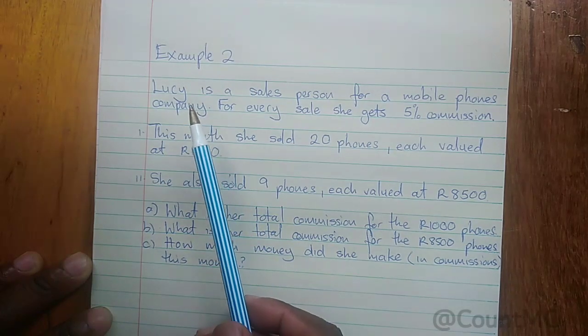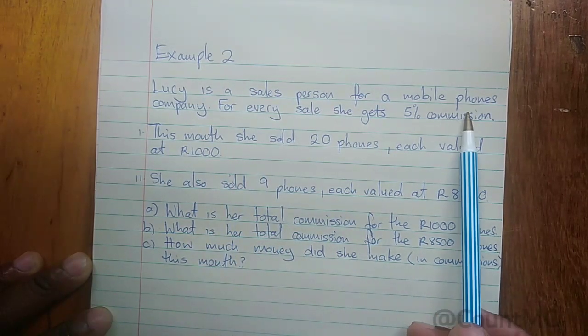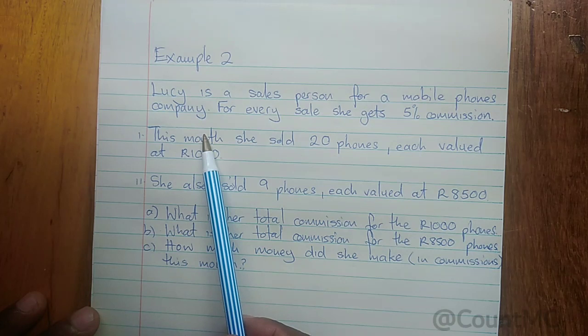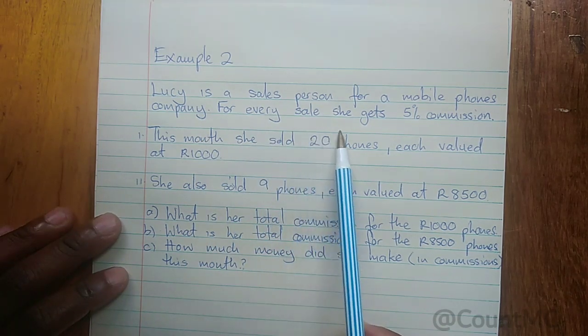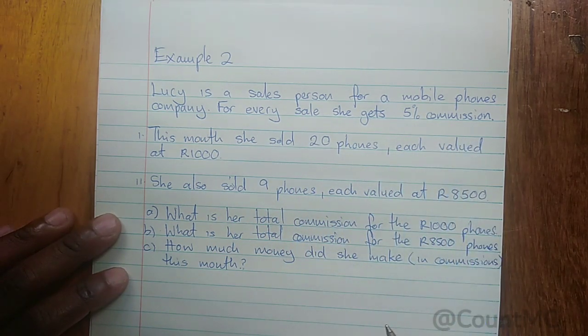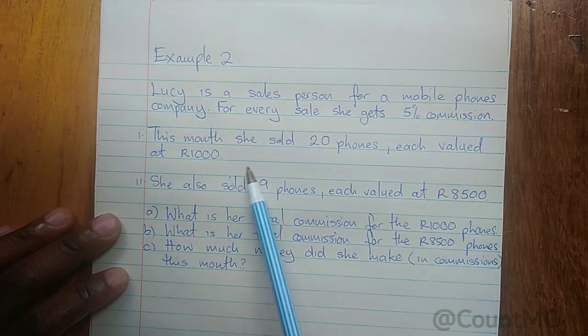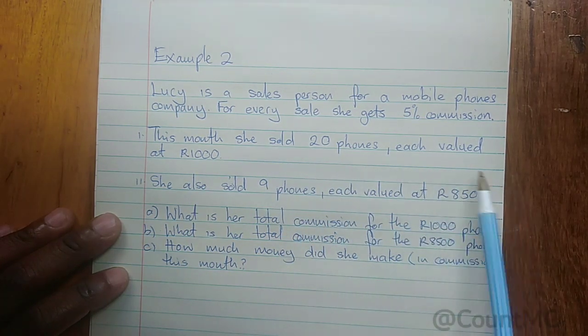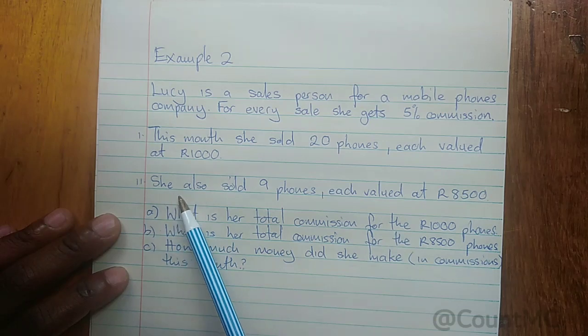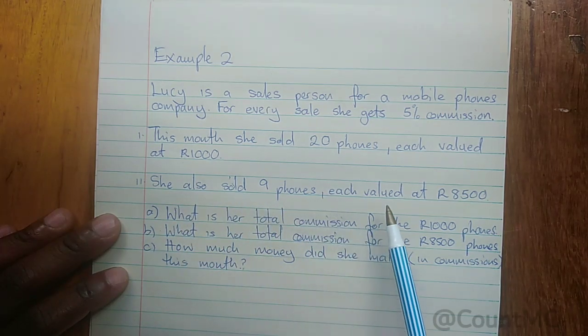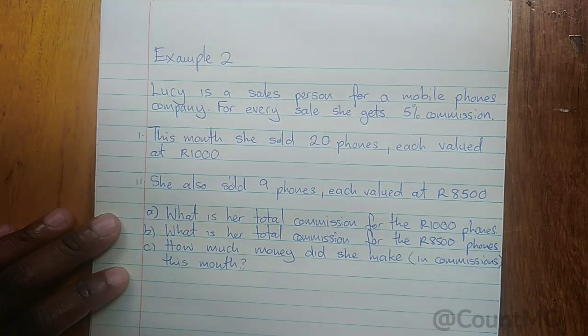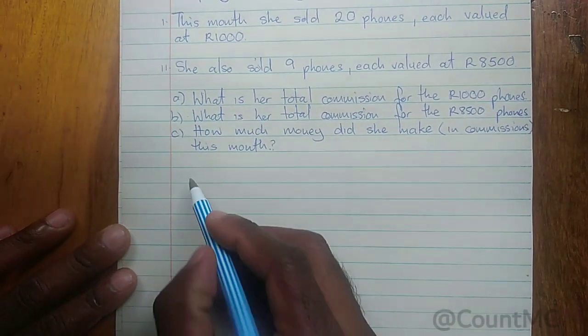Example number 2. Lucy is a salesperson for a mobile phones company. For every sale she gets 5% commission. This month she sold 20 phones, each valued at 1,000 Rands. She also sold 9 phones, each valued at 8,500 Rands. Part A. What is her total commission for the 1,000 Rand phones?